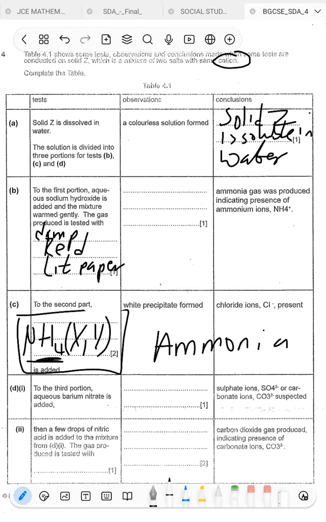You have to use a damp litmus paper because ammonia is a dry gas, so it can't really react with the litmus paper. So you need it to be absorbed into the litmus paper. Now, when ammonia gets absorbed into the damp litmus paper, the water reacts with the ammonia to form what?